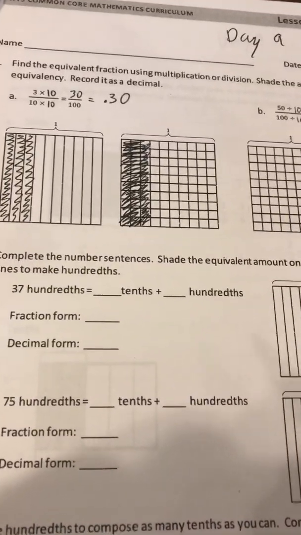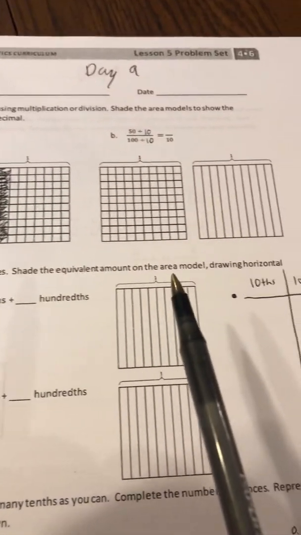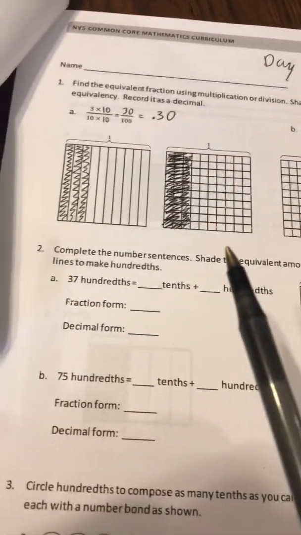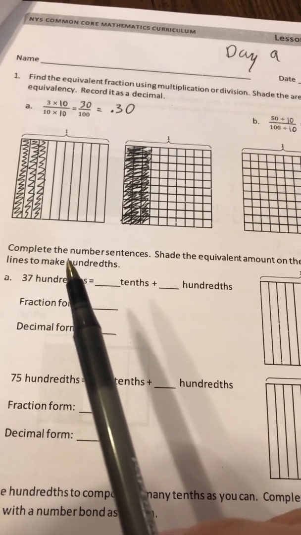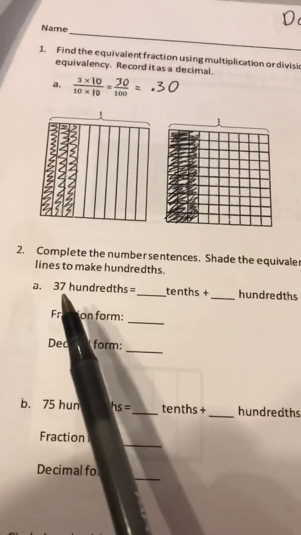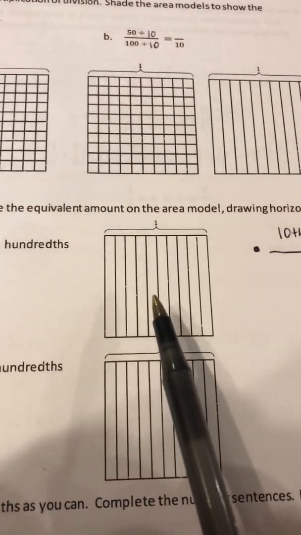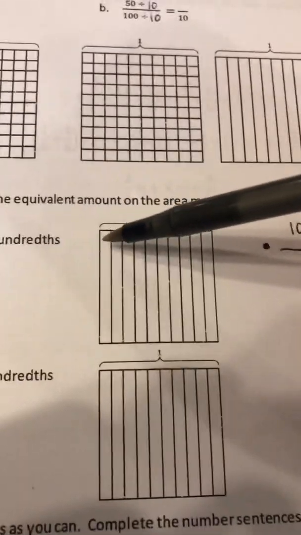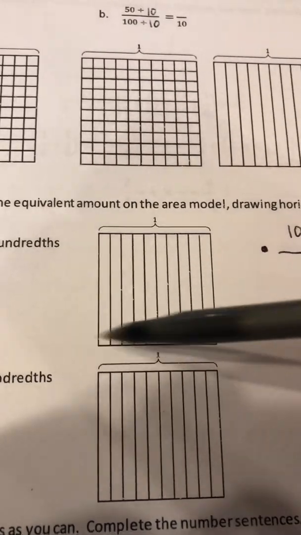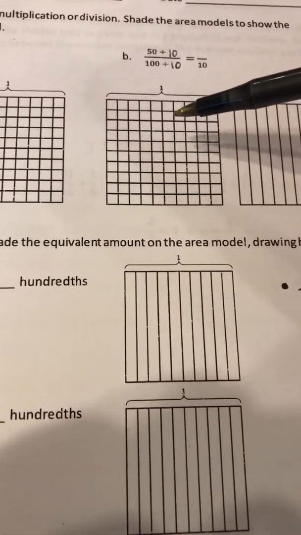Now, this is a little bit different, but I'm going to make this very simple for you. So, look at this. Complete the number sentences. Shade the equivalent amount on the area model, drawing horizontal lines to make hundredths. Okay, so what that means is to show 37 hundredths on this figure, they broke this figure up into tenths. So you're going to have to draw those horizontal lines across like this to make a grid so that you can shade in 37 boxes.